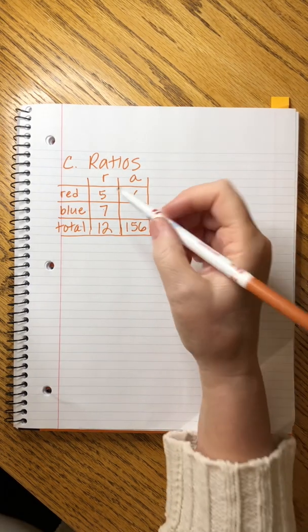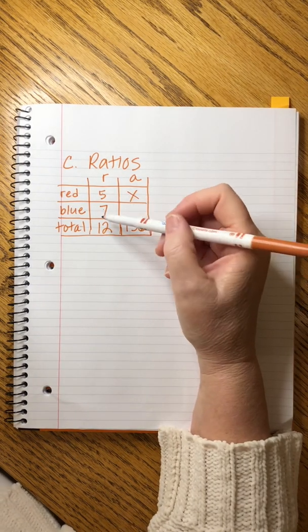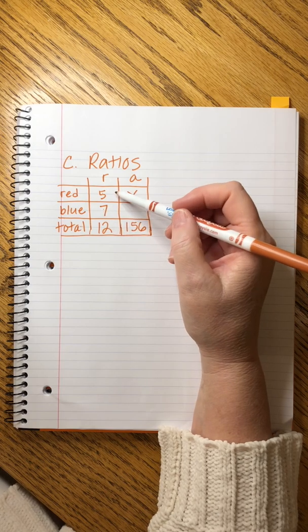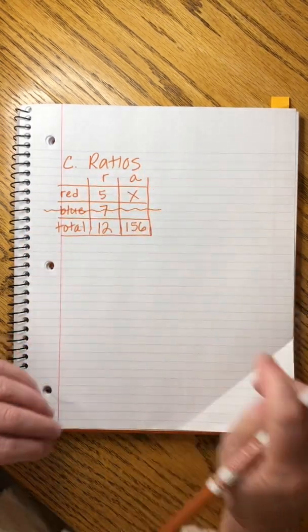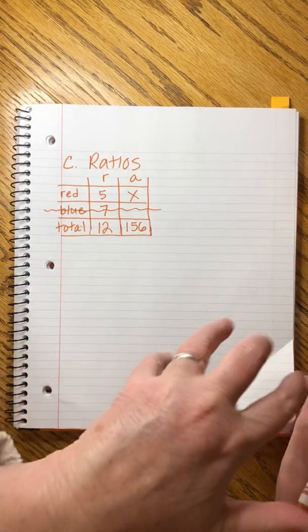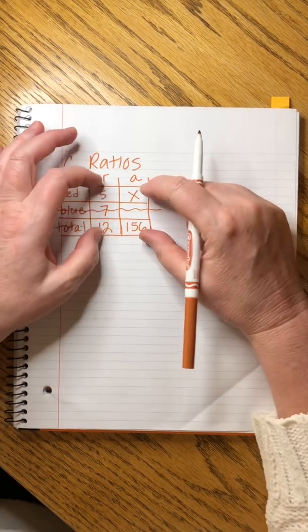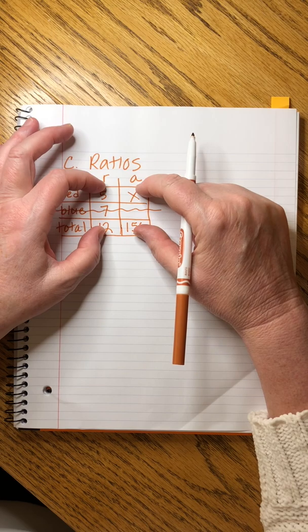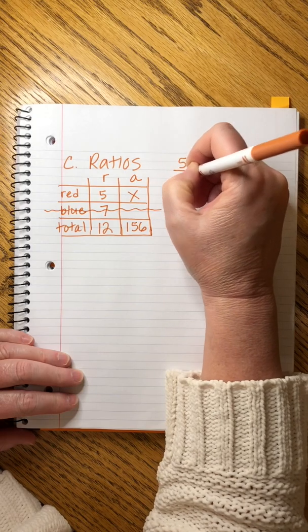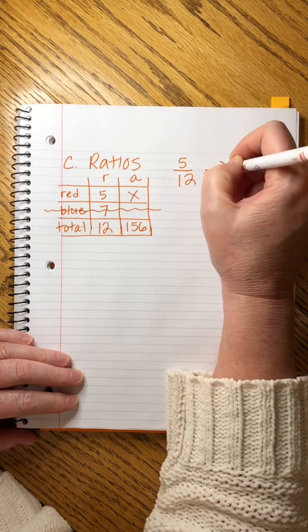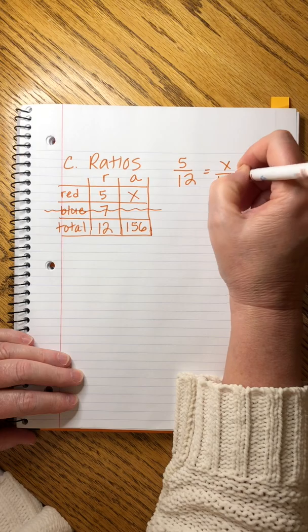Now, that leaves us with the blues. We don't have much information about the blues, nor are we asked to find it. So what we can do is just lightly cross that out, because we're not going to need that row right now. And these 2 rows give us the information we need to create our fractions. So we're going to go 5/12 equals X over 156.